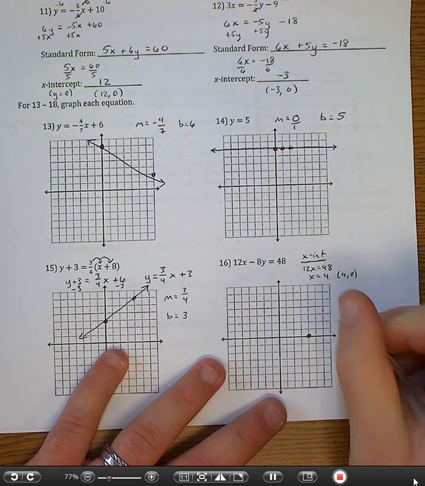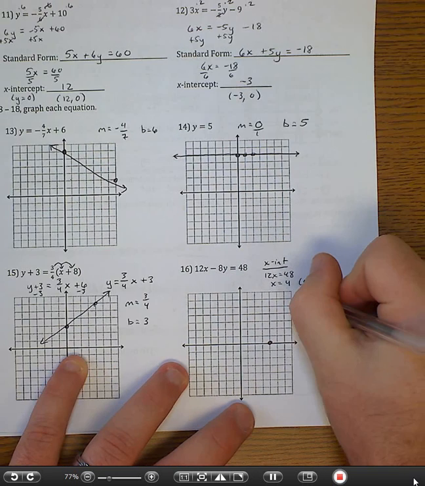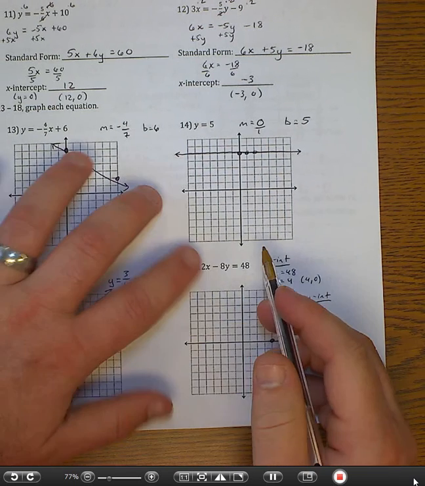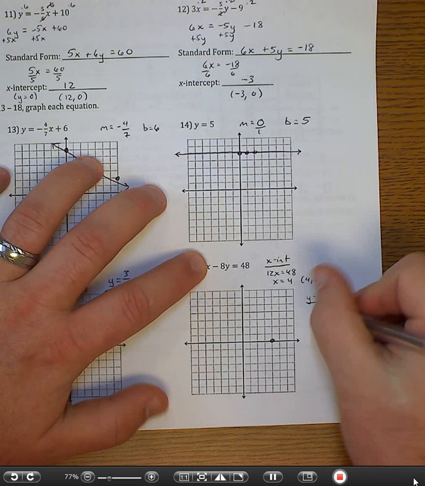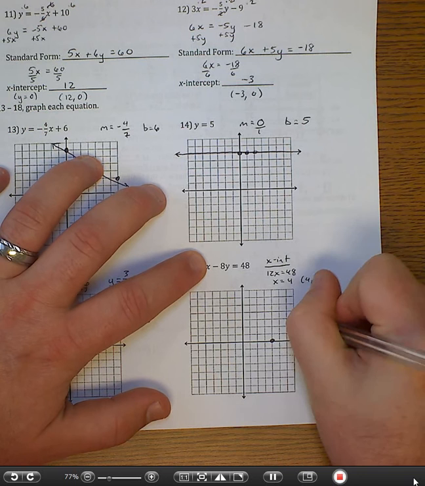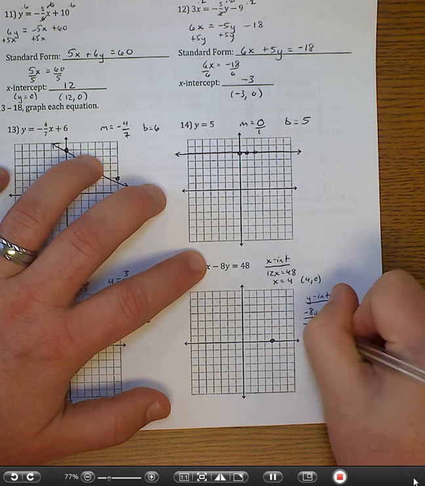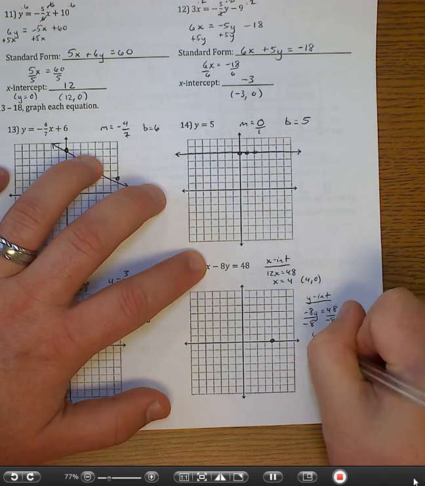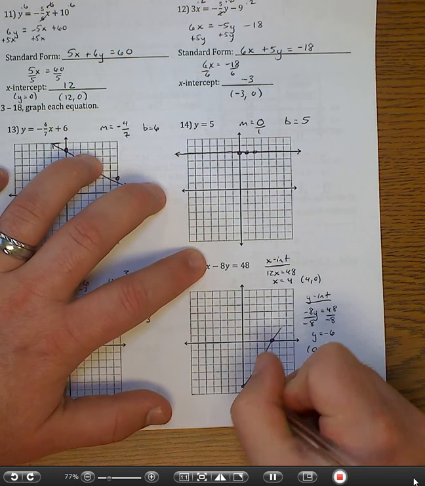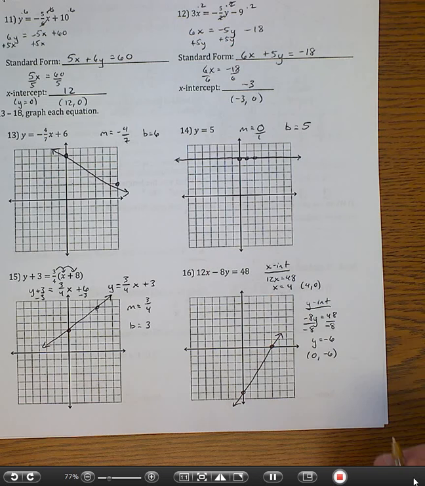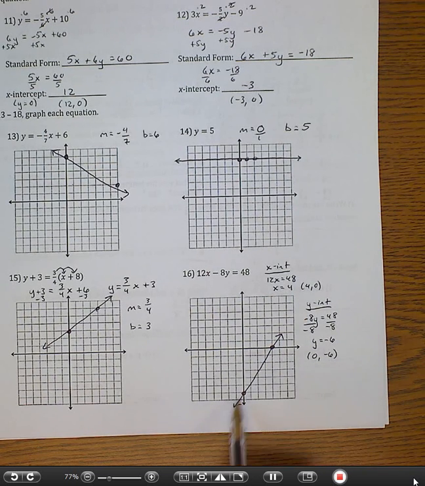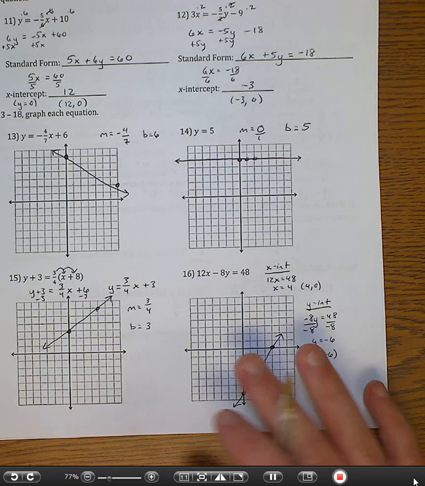The y-intercept, you put 0 in for y, or sorry, for x. And then you get negative 8y. Don't forget that negative. Equals 48. Divide by negative 8, you get y equals negative 6, which is the point 0, negative 6. And there's my point, and there's my line. Okay, notice how that went there, and that went there. Connect, there's my line. Okay, 2 more for this video.